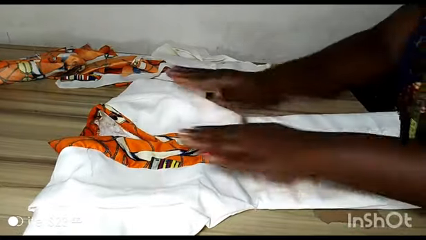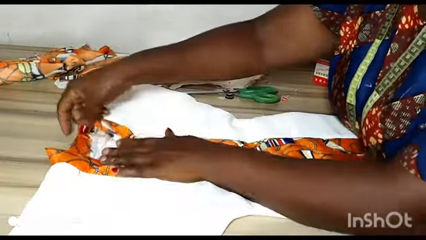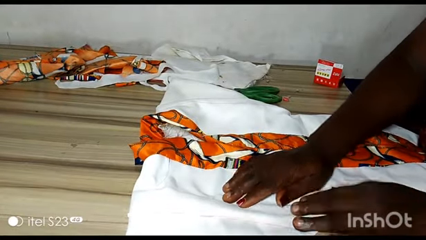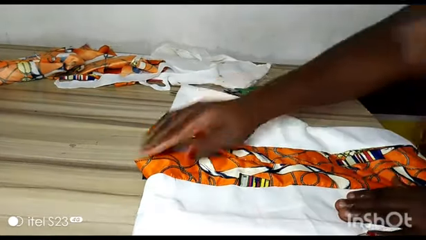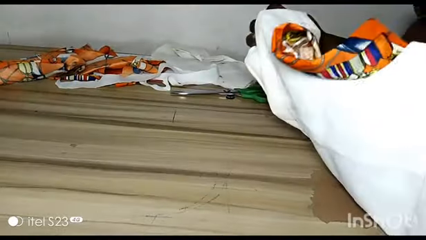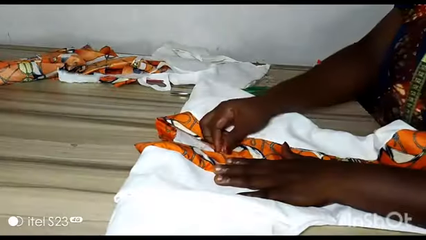So this is what we're very particular about, this thing here. If they wear it, this is how it will stand. Can you see? That is how it's going to stand, like that.